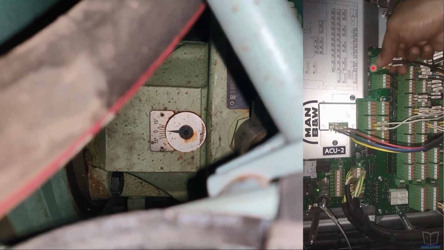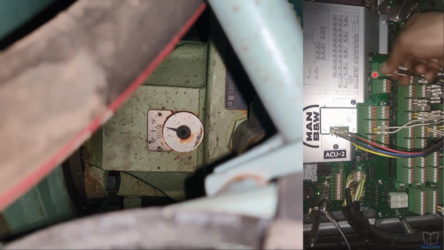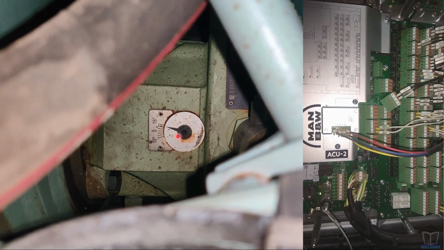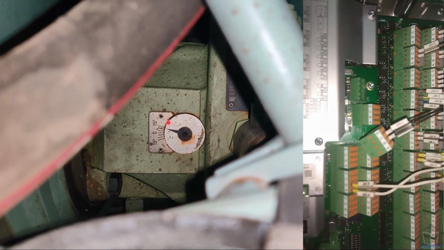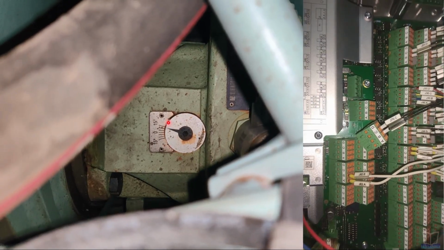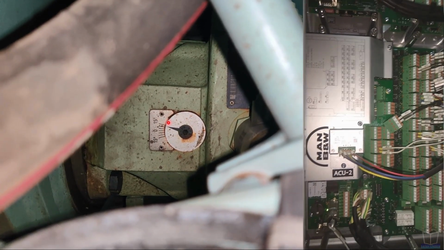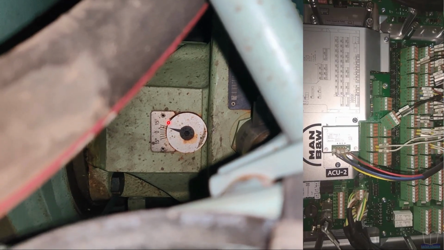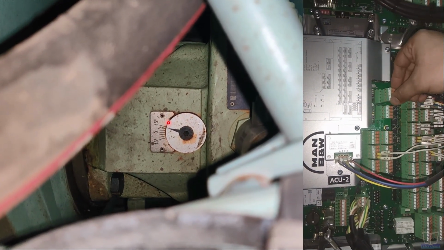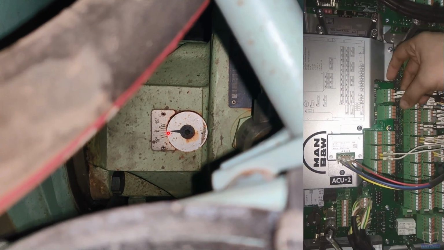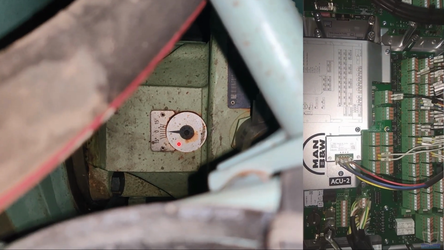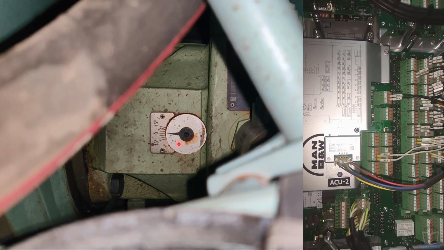Now I am going to pull out channel number 20. See, it has moved to its maximum position in ahead direction. Now as soon as I give feedback, it comes to this 0 position. This is how the engine driven swash plate pump works.